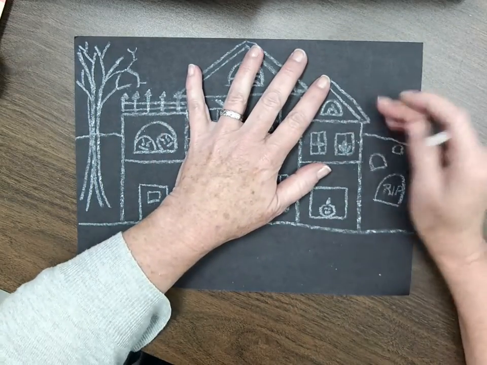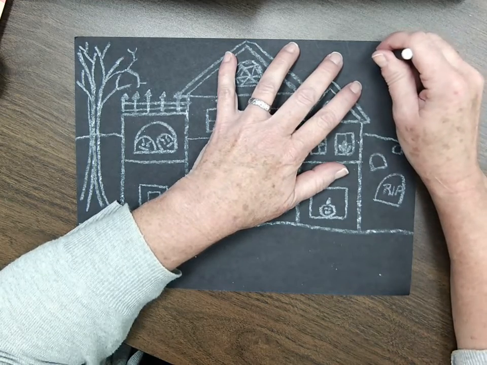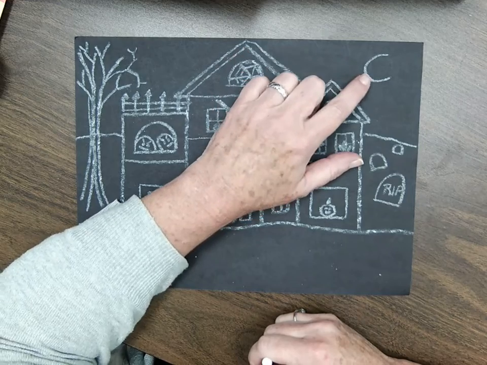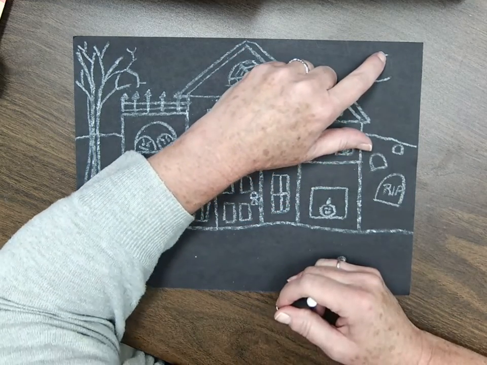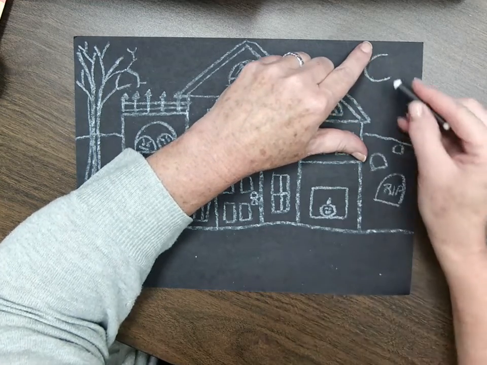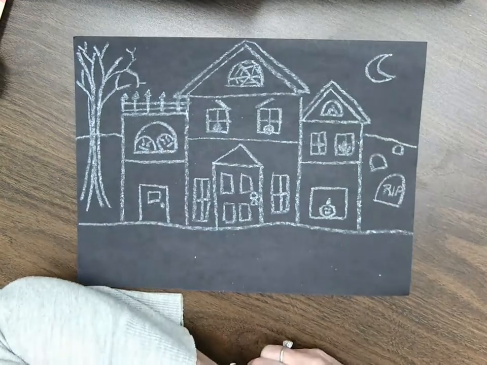Let's add some fun stuff in our sky. I like to do a moon at night. For a moon, I do the letter C. A lot of letters in this lesson, huh? Then I do a smaller C inside of it for a crescent moon. The smaller C will need to touch that point and touch that point. So if you just draw a second C and it touches both points, you've got yourself a great looking moon.